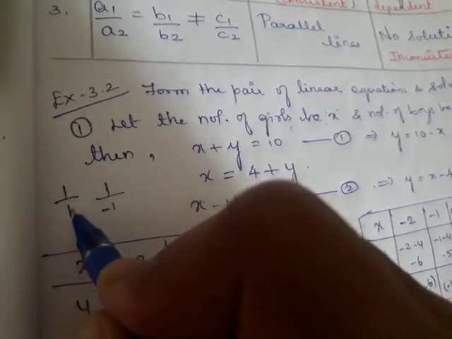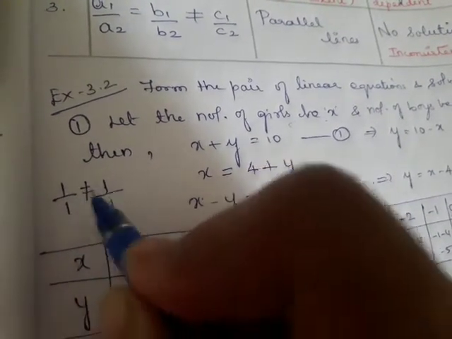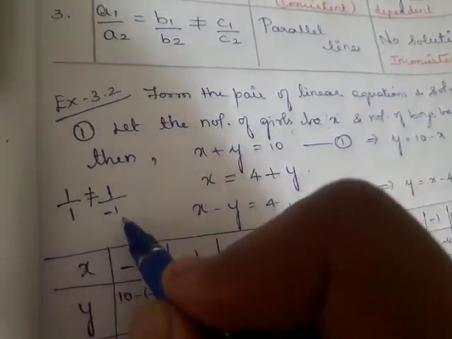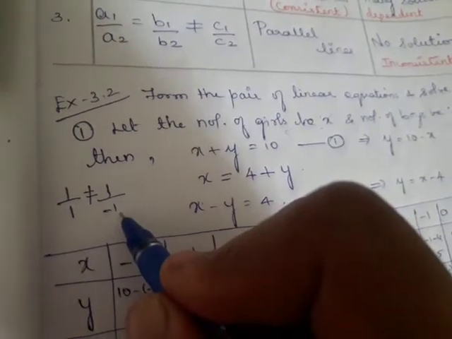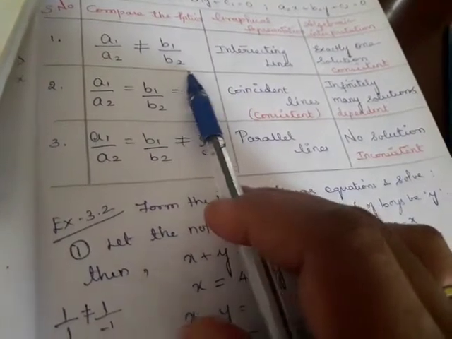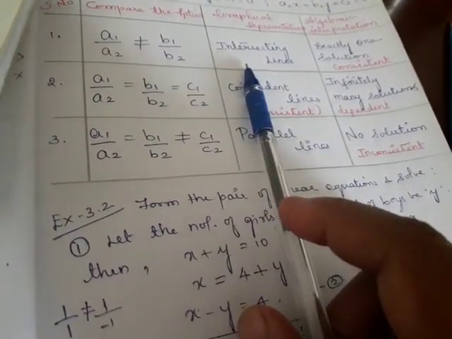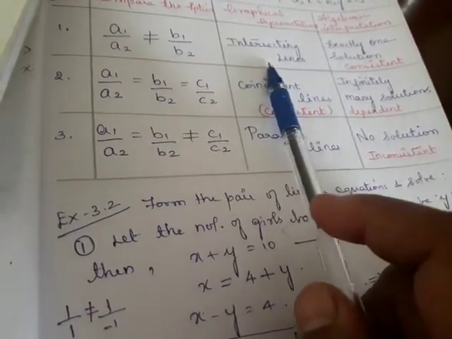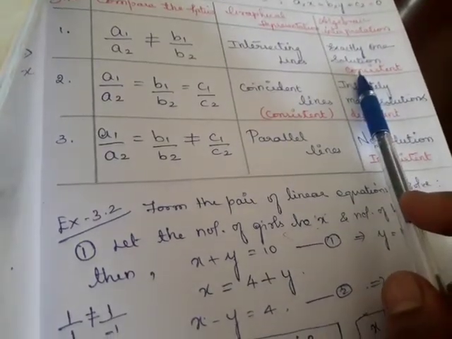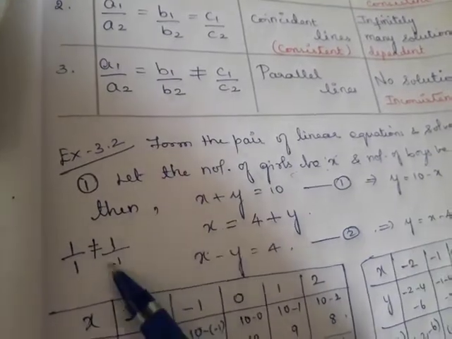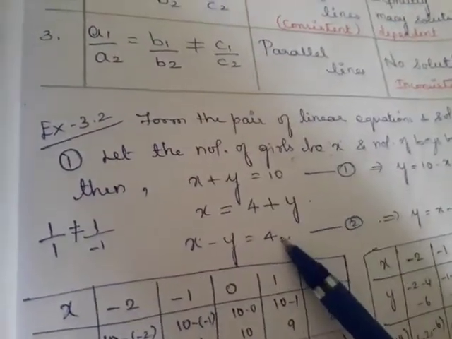So a1 by a2 is not equal to b1 by b2, right? If a1 by a2 is not equal to b1 by b2, then how will the graphical representation be? Intersecting lines. And how many solutions will it have? Exactly one solution. This is just for your verification. So if you represent these equations graphically, you should get intersecting lines and it will have exactly one solution, right?